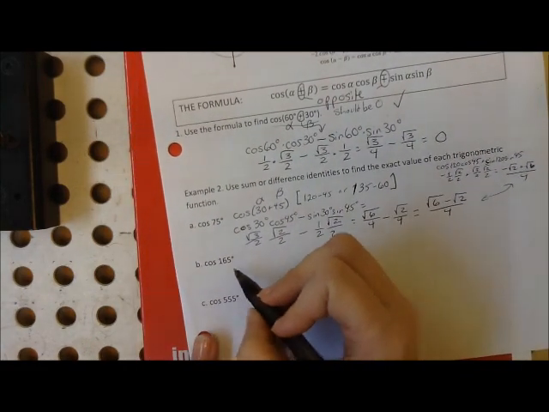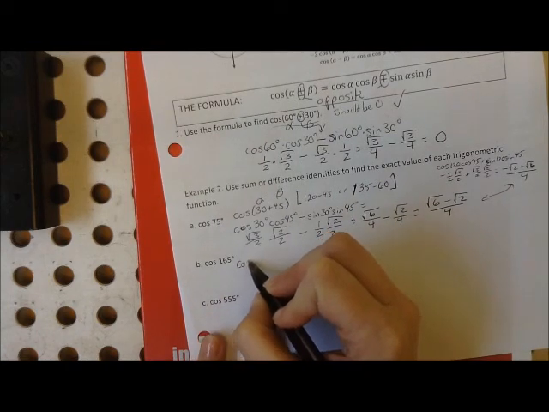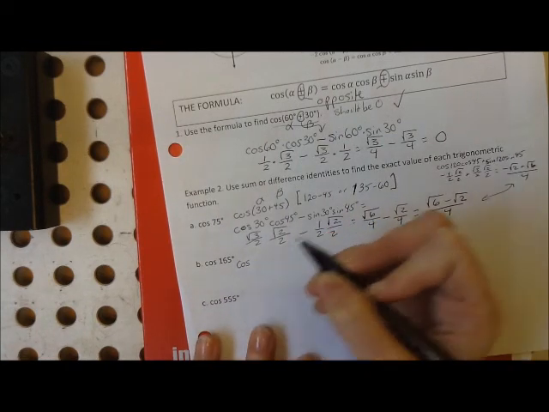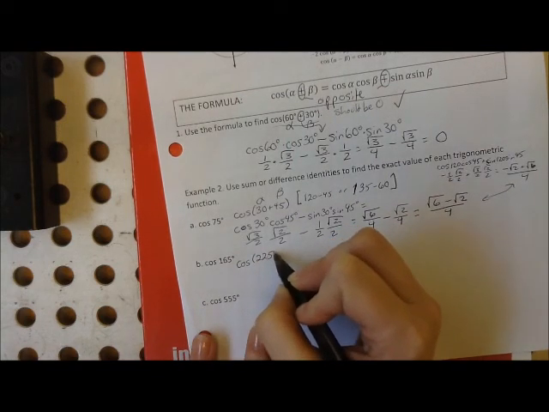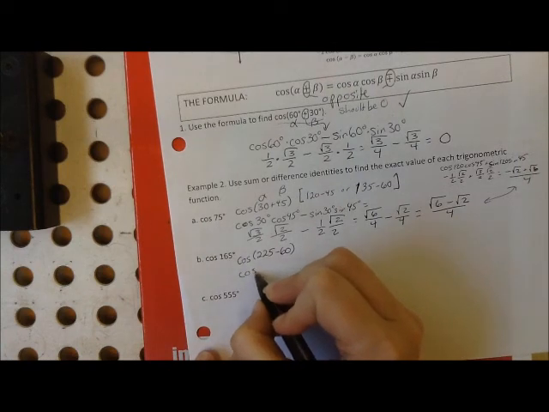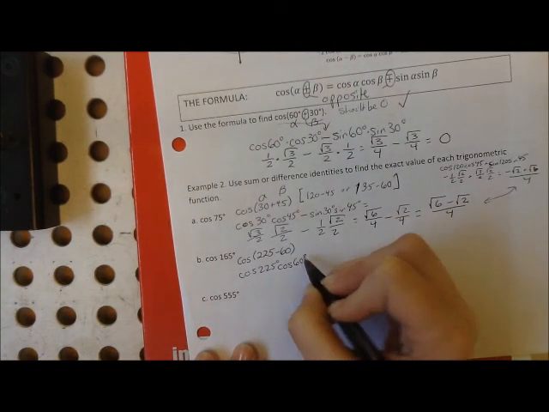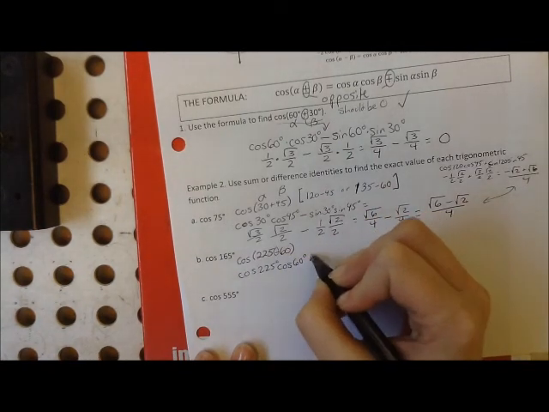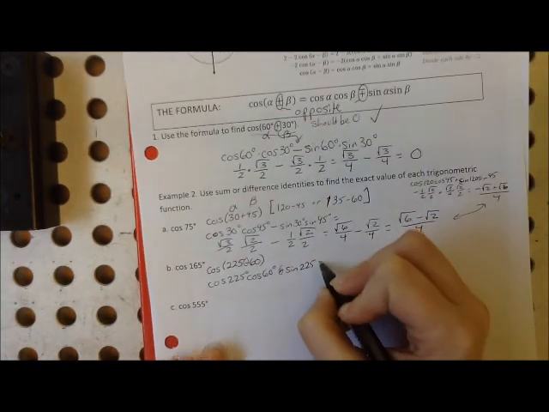Cosine 165. For this, I'm going to do cosine of, all right, let's do a difference. So cosine of 225 minus 60. We could also have used 135 plus 30. Cosine 225, cosine 60, plus, because remember we use the opposite, sine 225, sine 60.